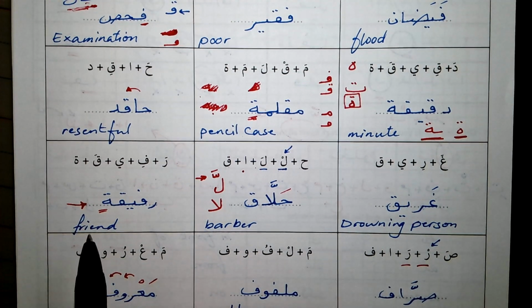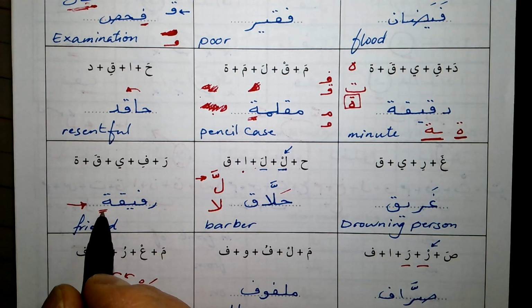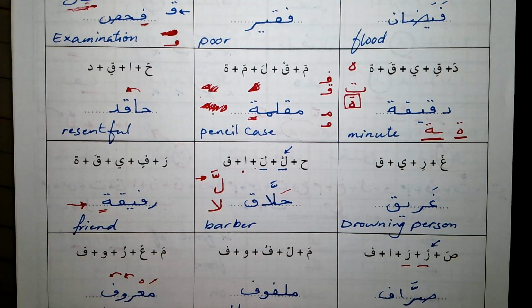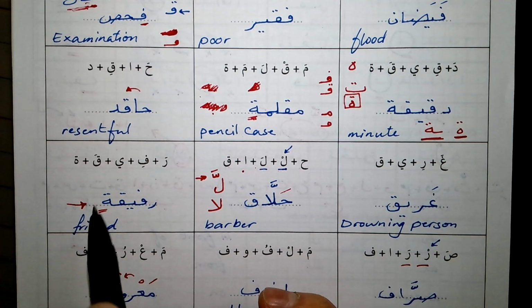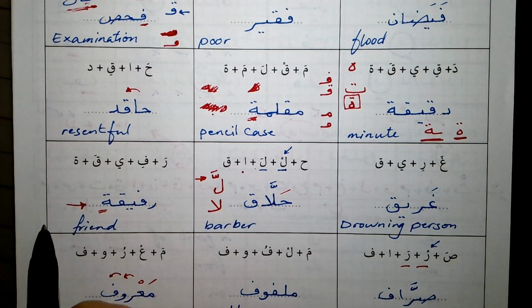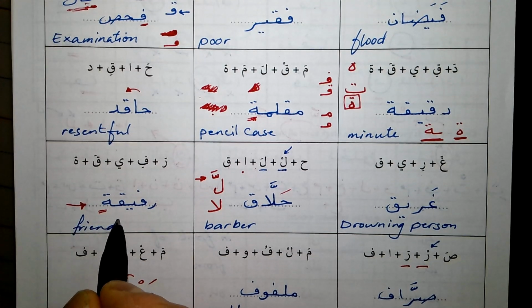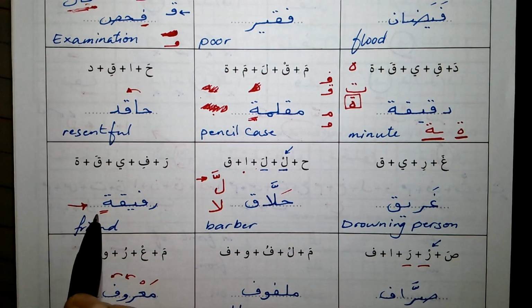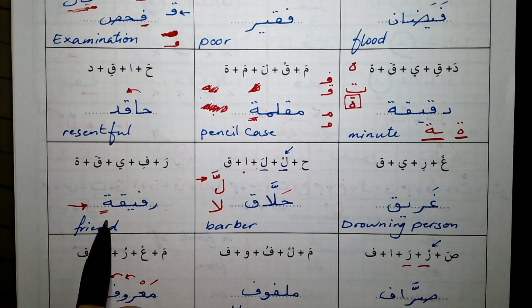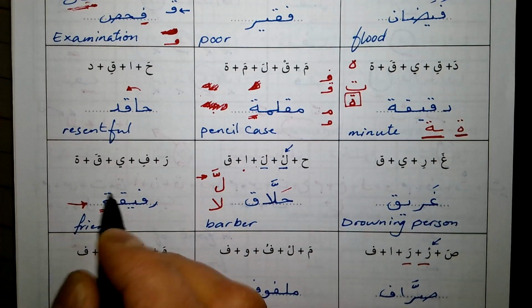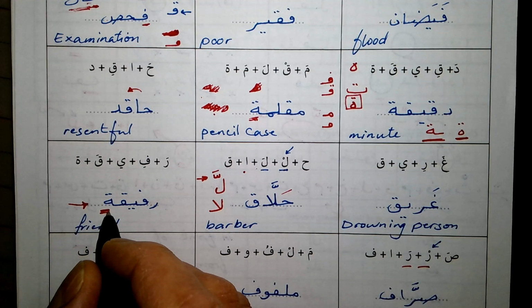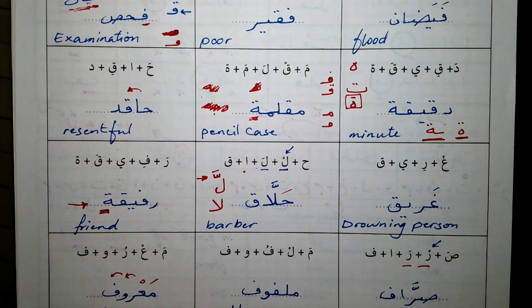And as we see, although it's ta marbuta, we pronounce it as ha, as in maqlama or daqiqa. We do not pronounce the ta here unless we connect this word to the next word. If we say rafiqat ukhti, now we can pronounce the ta marbuta as ta. But if we just say rafiqa without connecting it to the next word, we pronounce it as ha. That's why this ta marbuta is written like ha, but with two dots.